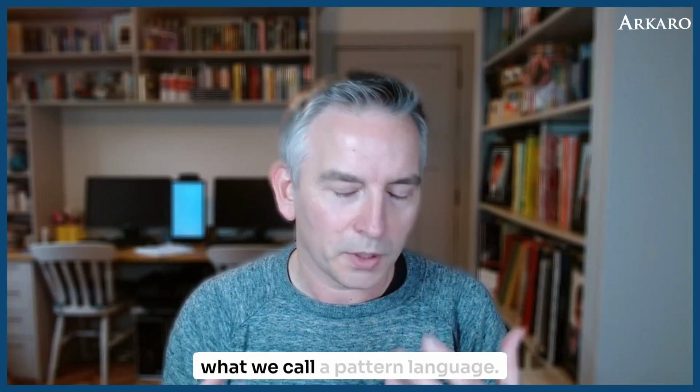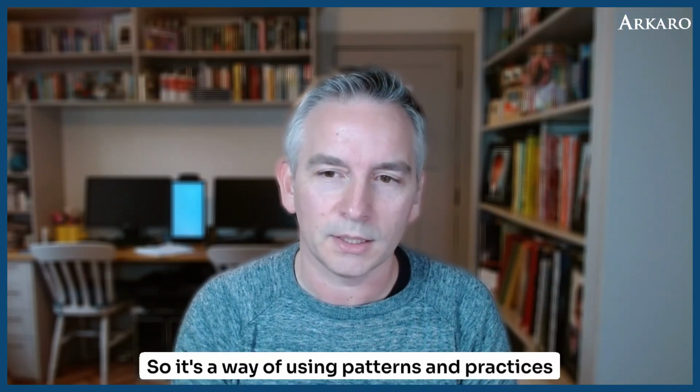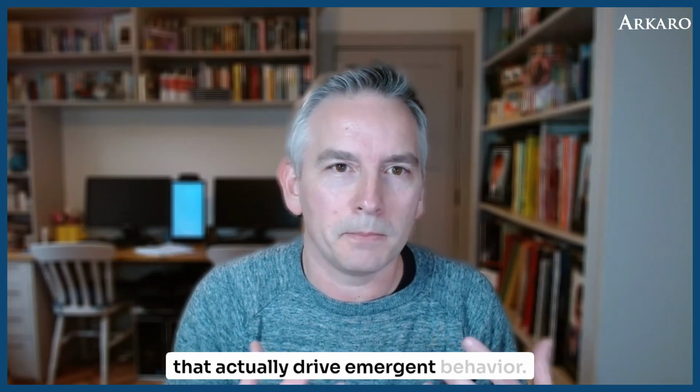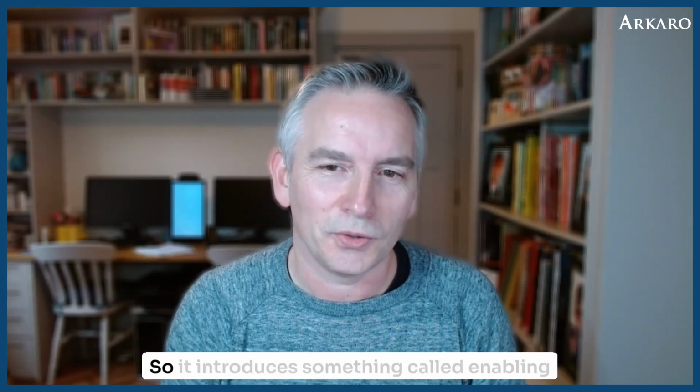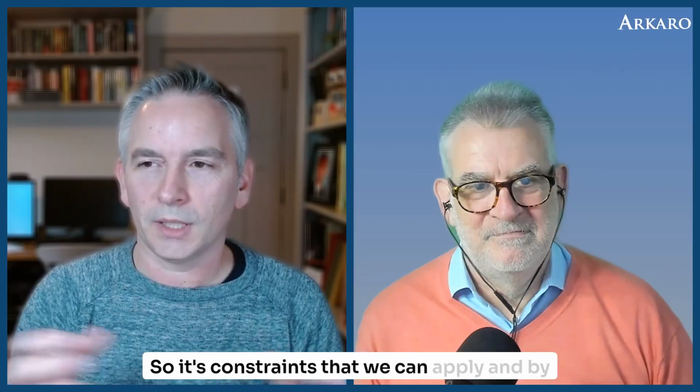And so Team Topologies gives us what we call a pattern language. So it's a way of using patterns and practices that actually drive emergent behavior. It introduces something called enabling constraints. So it's constraints that we can apply, and by applying those, they drive good outcomes, right?